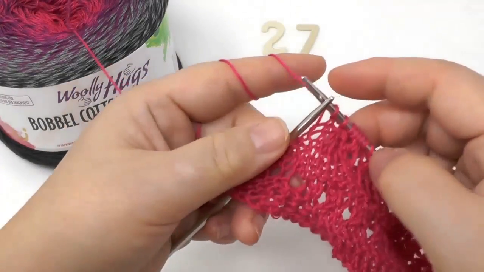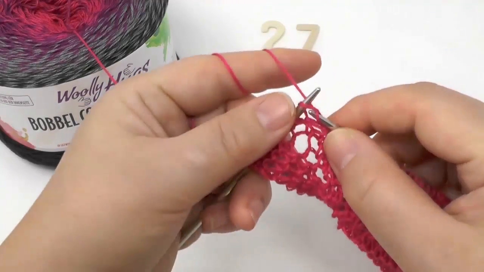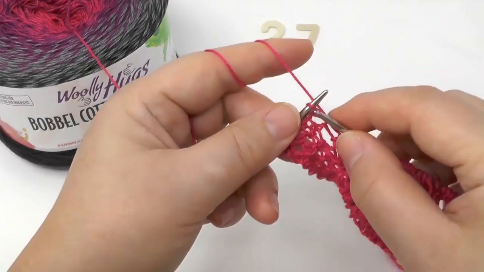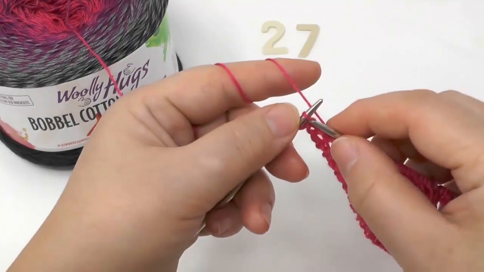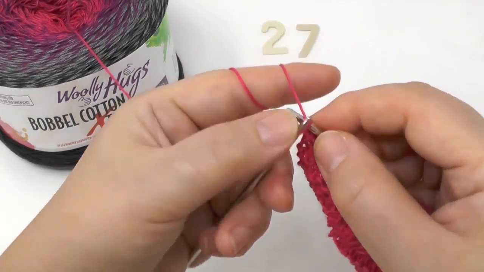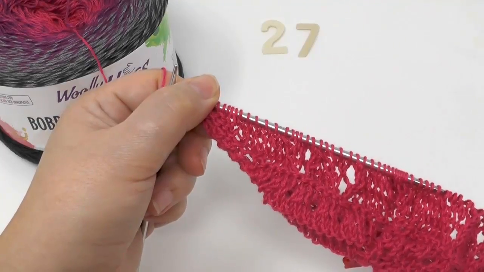That's where the yellow box with the pattern repeat ends, and the row ends with 4 knit stitches and a yarn over. Then we knit the 3 stitches at the end and the border stitch. We will continue in a second with row number 29.